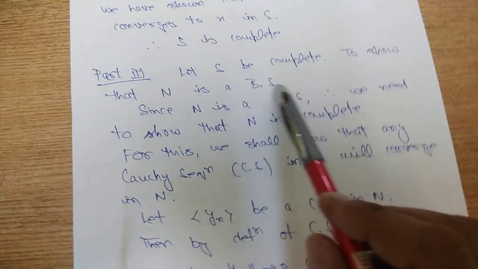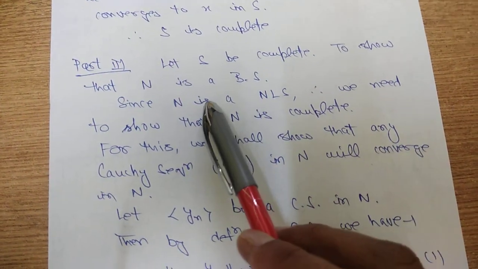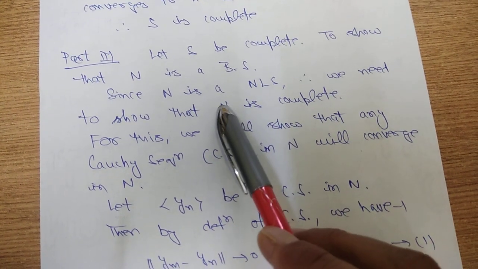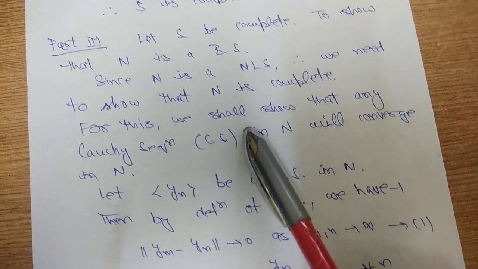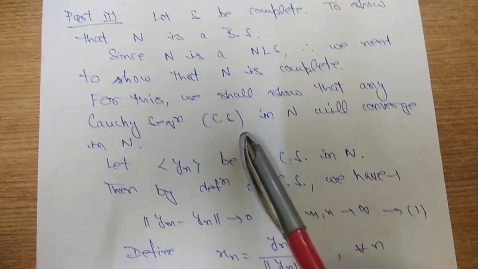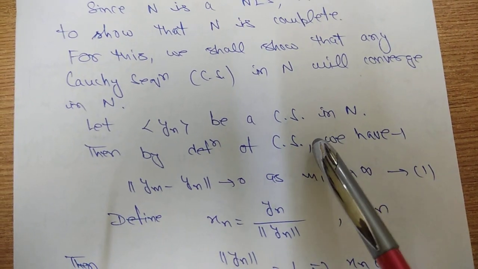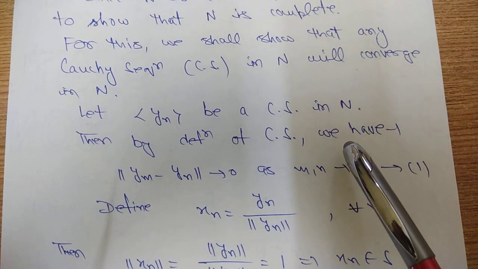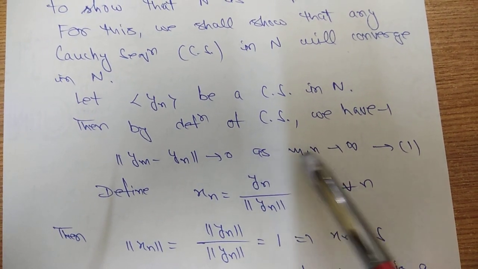Now let's come to the second part. We assume that S is complete, meaning every Cauchy sequence in S converges. Now we'll show that N is also a Banach space. N is a normed linear space, so we'll show that N is complete. For this, we'll take a Cauchy sequence in N and prove that this Cauchy sequence converges in N. So we take a Cauchy sequence yn in N. Then by definition of a Cauchy sequence, ym minus yn would tend to 0 as m, n tend to infinity.